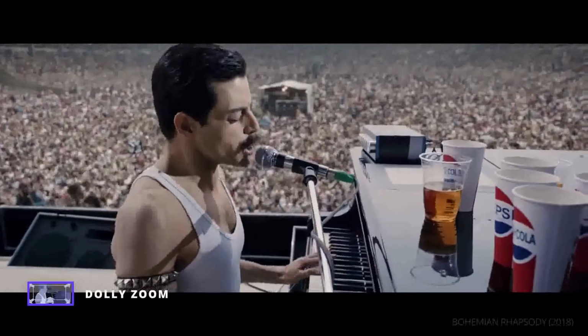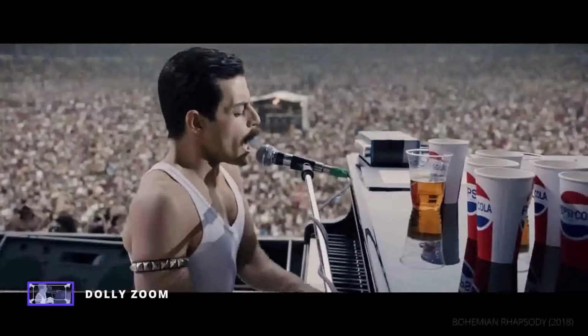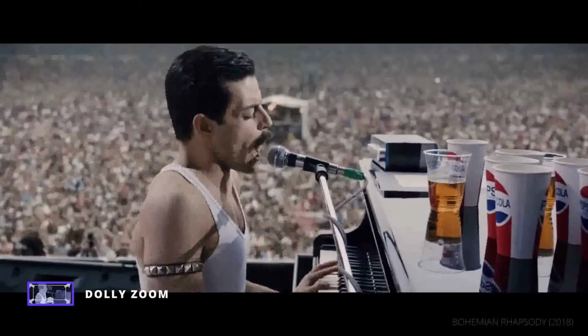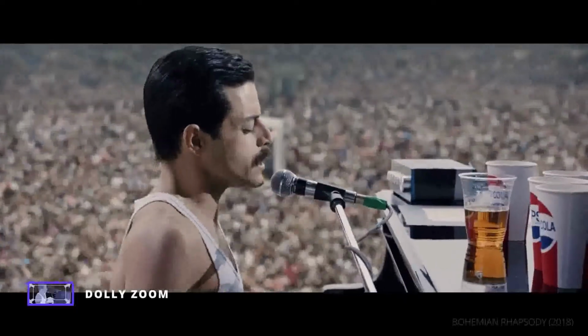But now he's beginning to come into his own, the audience is coming into it, and by using the dolly zoom, we're bringing the audience closer and closer and closer. Freddie's not getting any bigger in the frame, but the audience is getting closer simply by changing the focal length of the lens and the proximity of the camera to the subject.